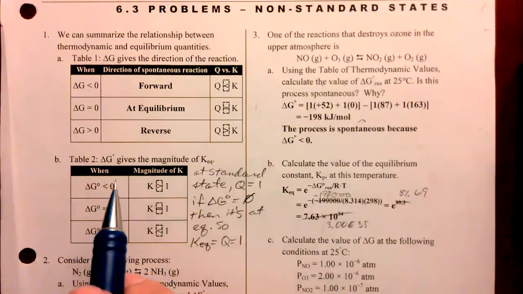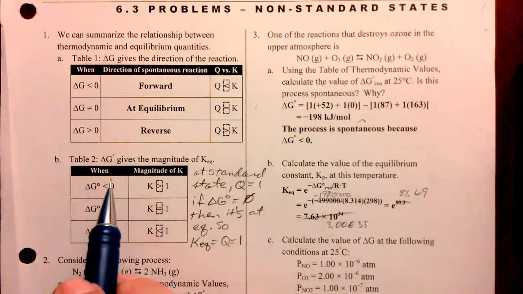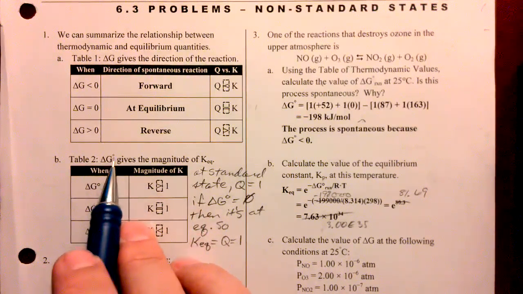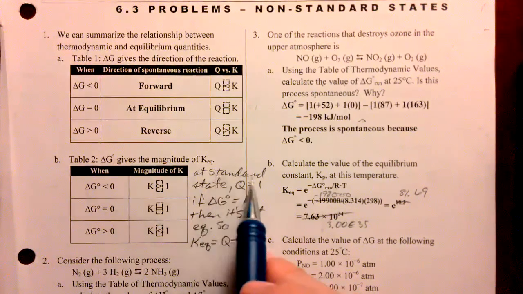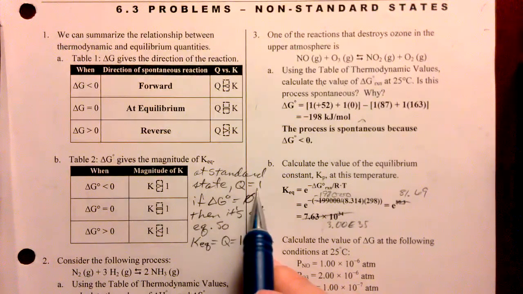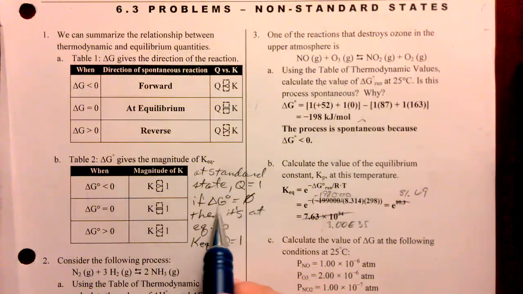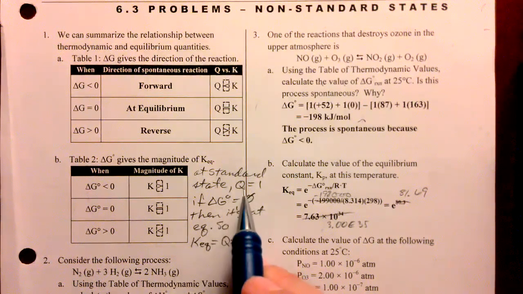On table 2, we can actually make some predictions about the nature of the number of K if we know delta G standard. Now at standard state, Q equals 1. That's kind of the definition of the standard state. And if delta G standard is 0, then it's at equilibrium at the standard state.